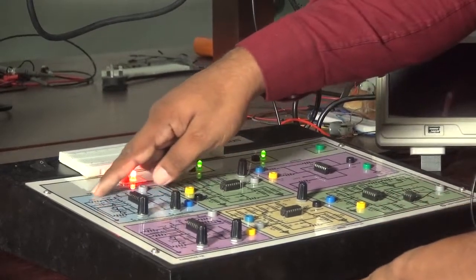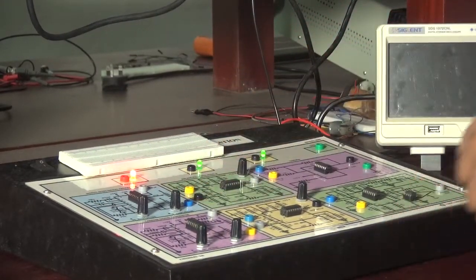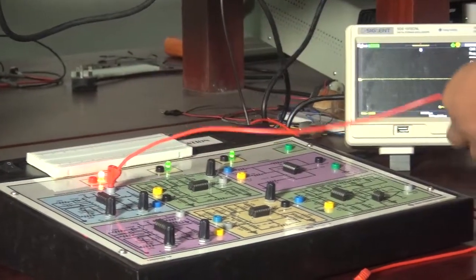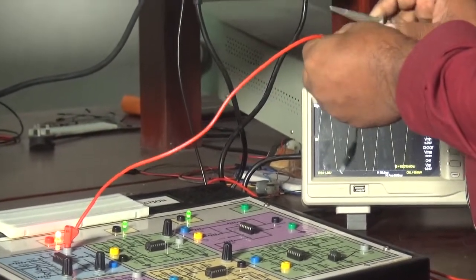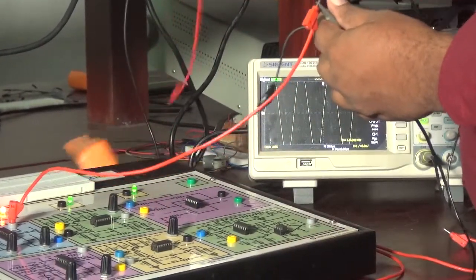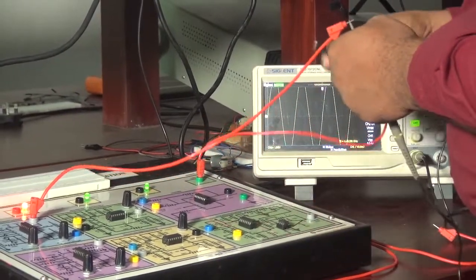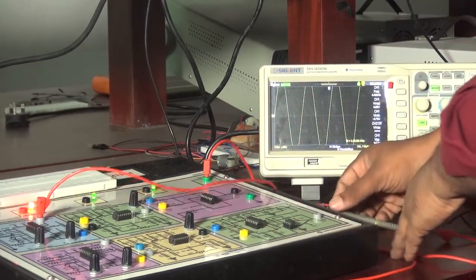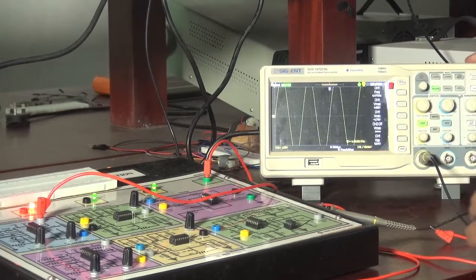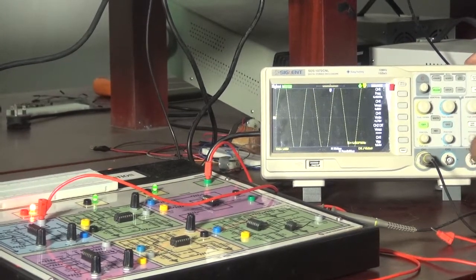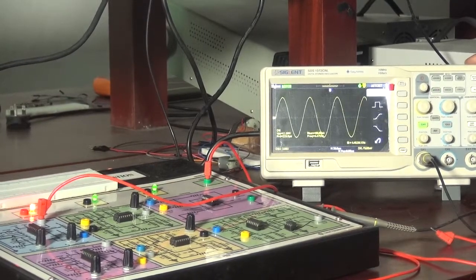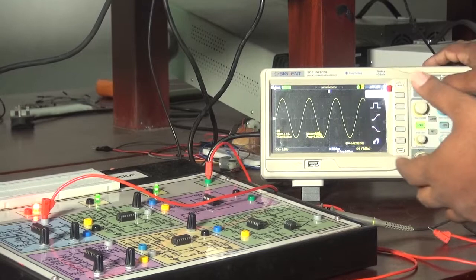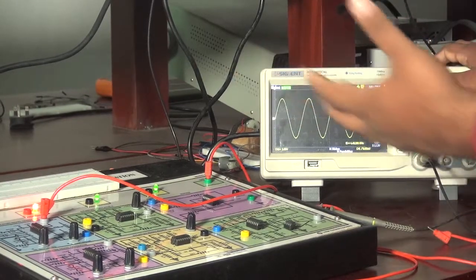Here we have the modulating signal generator. I am going to connect the ground and see the time domain waveform through our digital storage oscilloscope. You can see that we have a sine wave as our information signal. This is a single tone modulator, and we are going to demonstrate single tone modulation here.